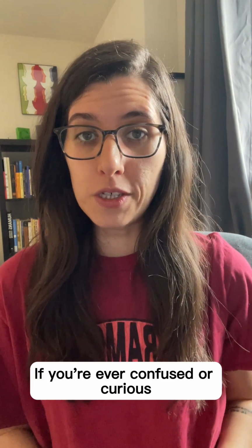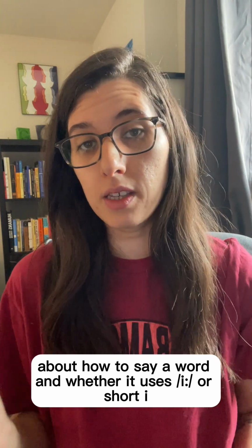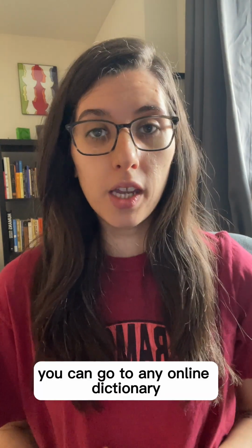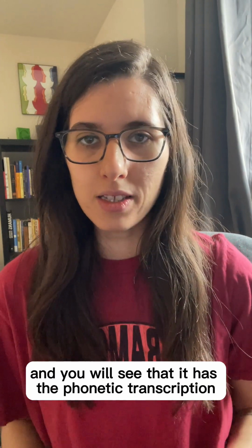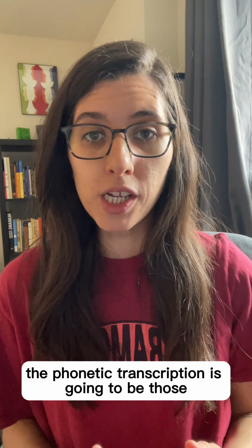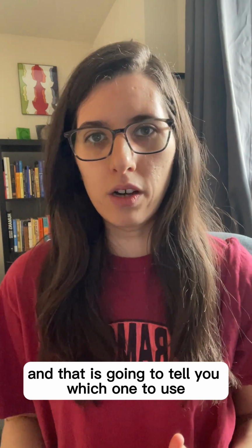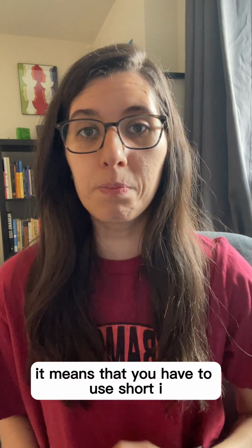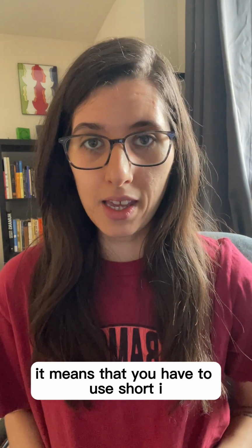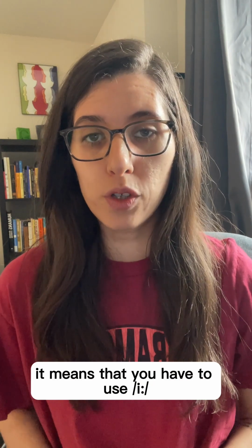If you're ever confused or curious about how to say a word and whether it uses E or I, you can go to any online dictionary like Merriam-Webster and you will see that it has the phonetic transcription. The phonetic transcription is going to be those weird symbols between slashes, and that is going to tell you which one to use. So if you see this symbol, it means that you have to use I. And if you see this symbol, it means that you have to use E.